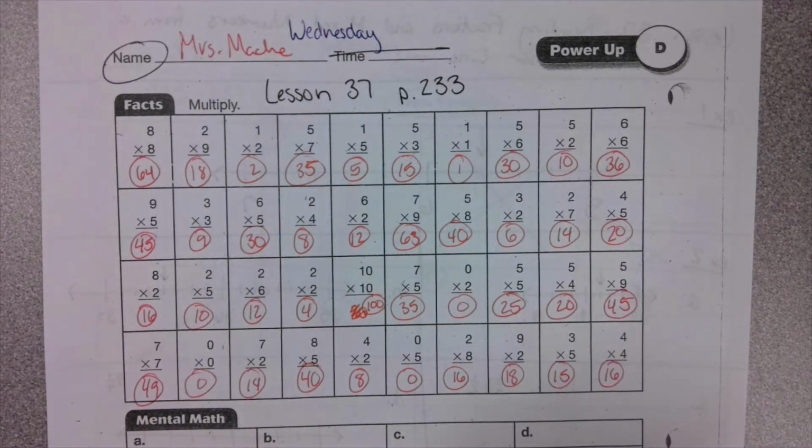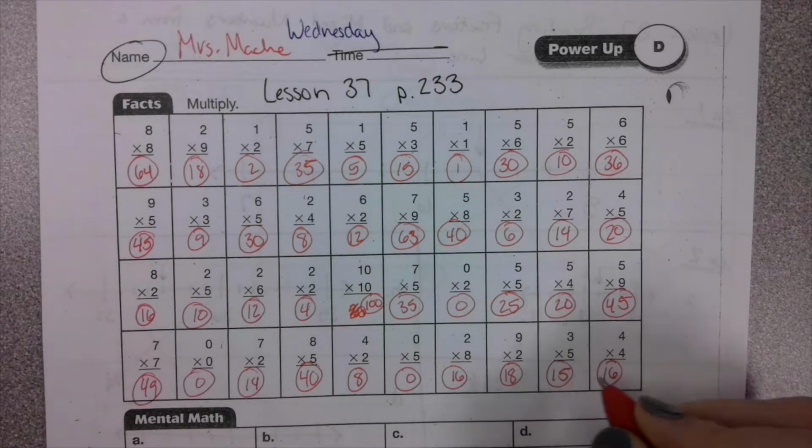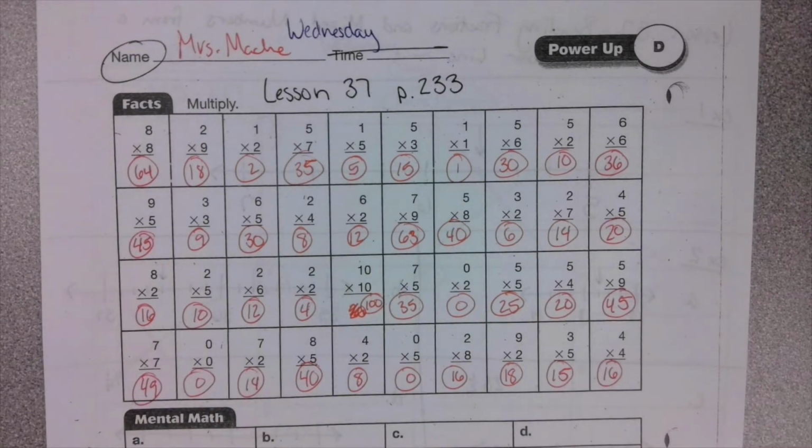Count down by fives from 150 to 50. 150, 145, 140, 135, 130, 125, 120, 115, 110, 105, 100, 95, 90, 85, 80, 75, 70, 65, 60, 55, 50.